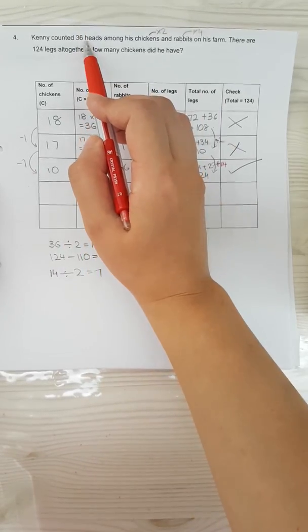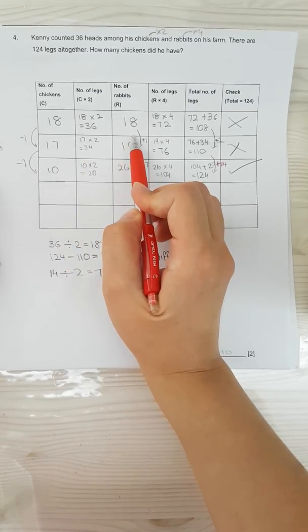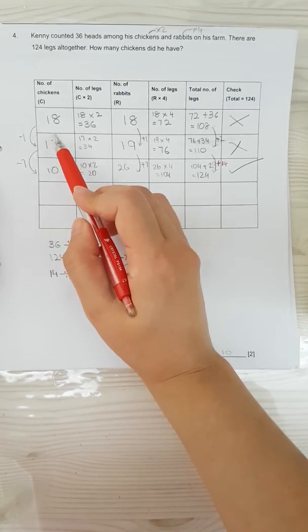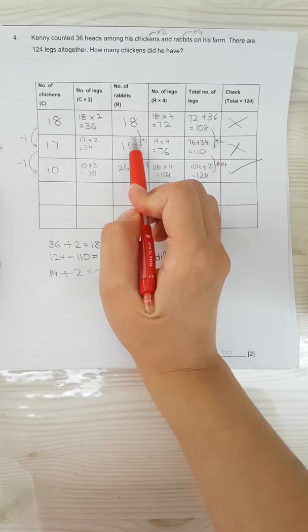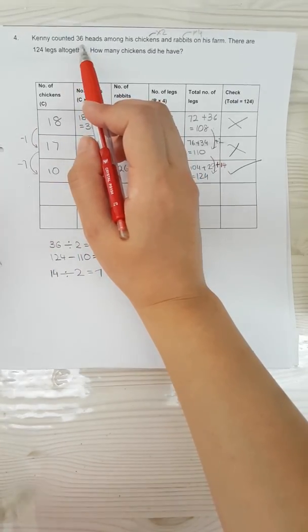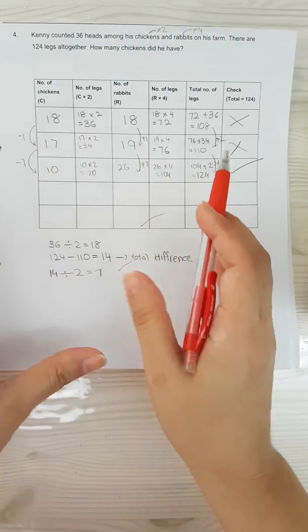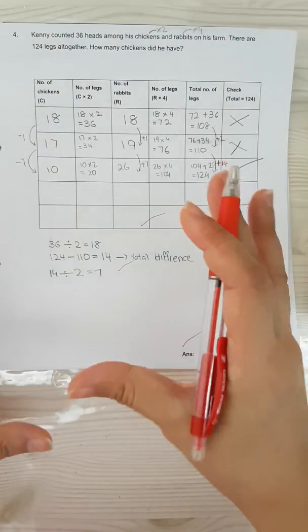So let's say this is 35. I could start with 17 chickens, 18 rabbits. Or I could start with 18 chickens, 17 rabbits. As long as they add up to 35. Okay, let's say this number here is 35. Now, for this question, the number is 36. So we resume the question.